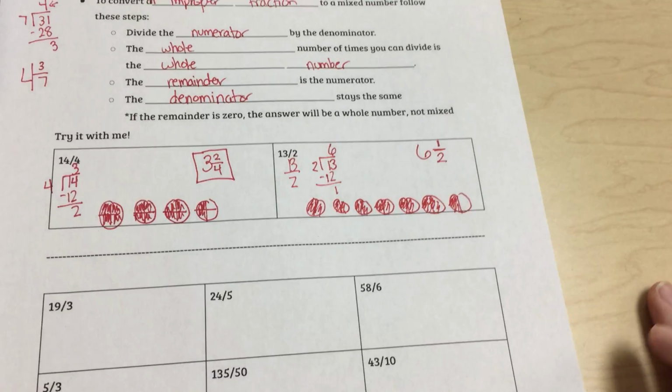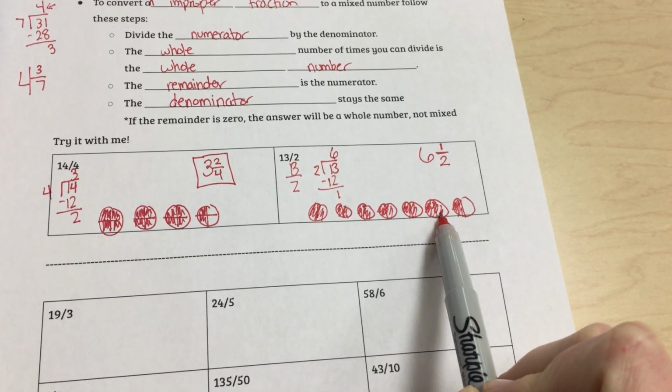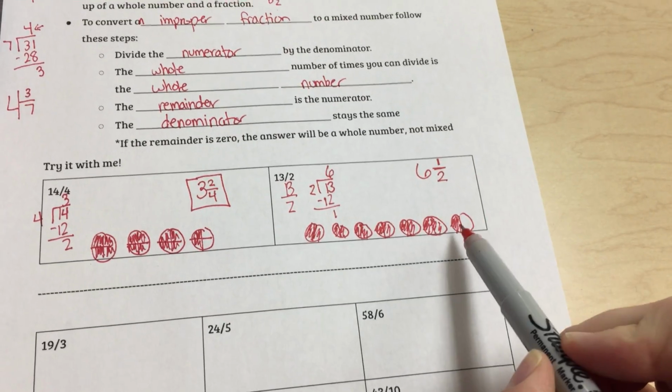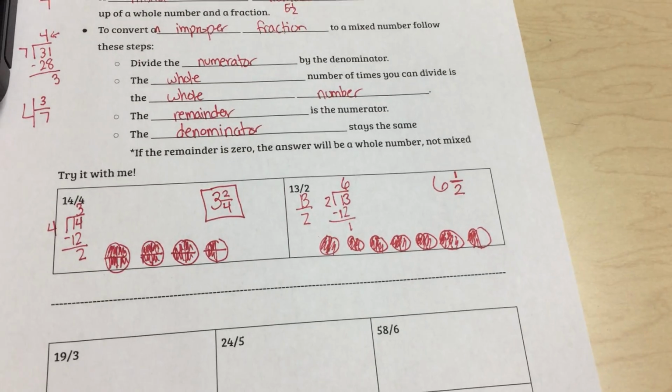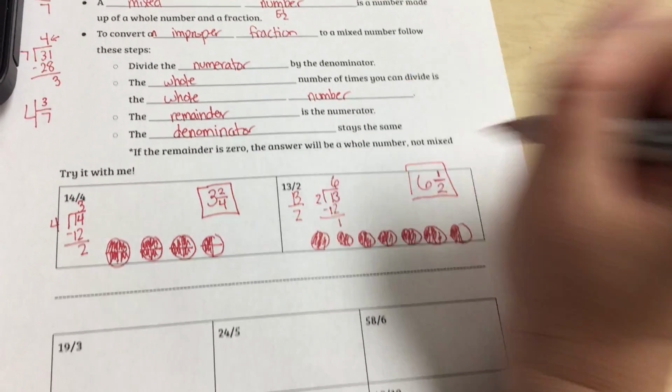This is what 13 halves colored in looks like. It looks like 6 wholes and 1/2 of a last circle. Since that's my answer, I'm going to box it up.